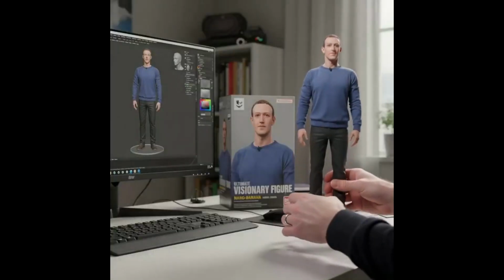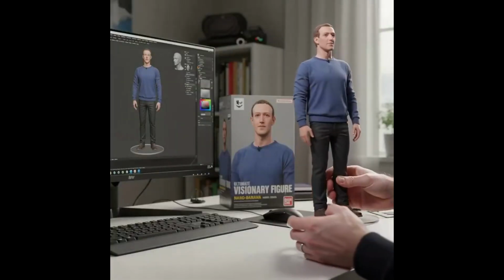Creati with Nano Banana makes creating viral content easier than ever. Whether it's for fun, social media, or product marketing, you can go from idea to video in minutes.